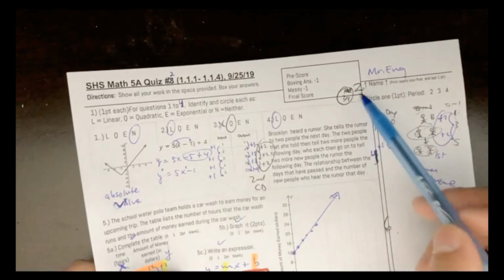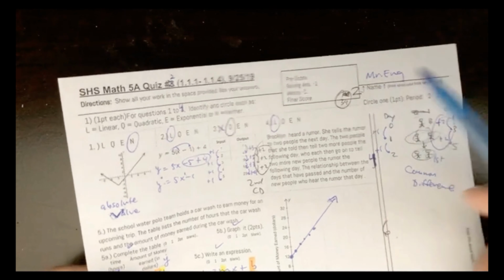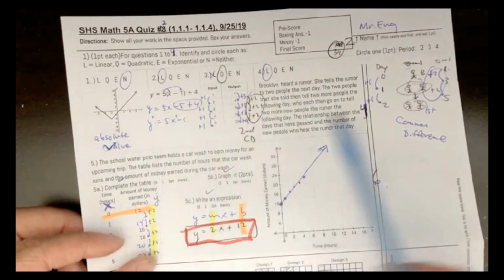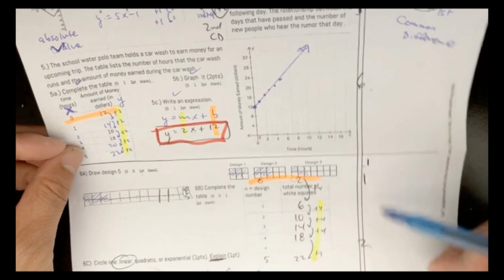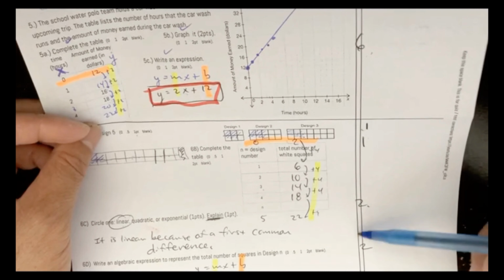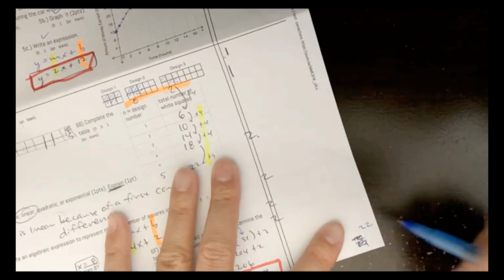Let's count our points. So 2 points, 1 point for name and period. This one here was worth 4. And then this one was worth 6. 1, 1, 2. And then 2, and then 2, and 2. So 4, 8, 10, 16, 20. This should have been 22 points.